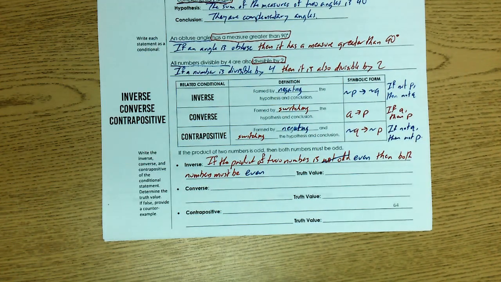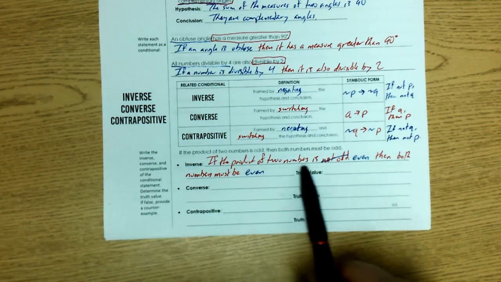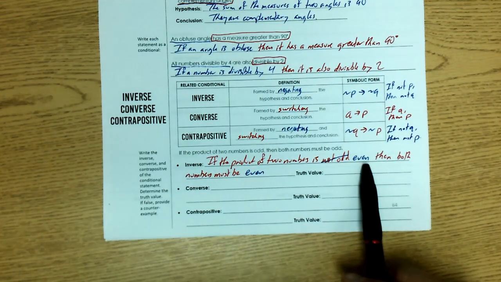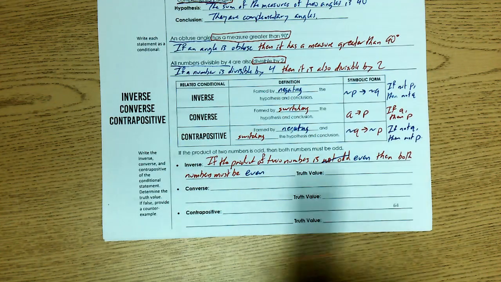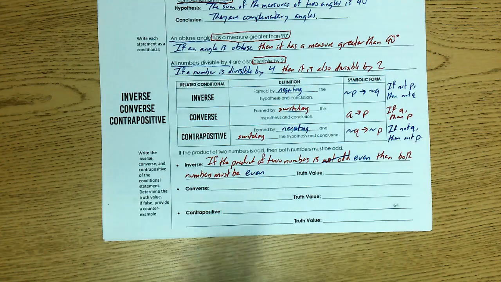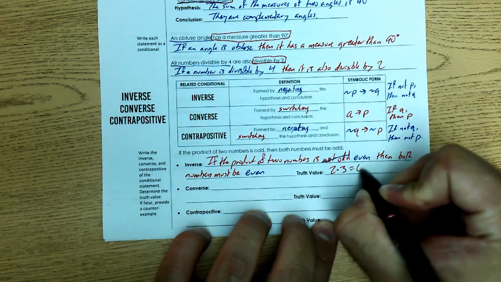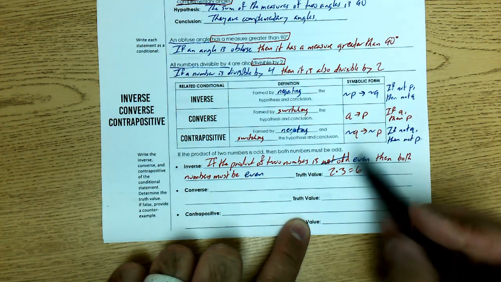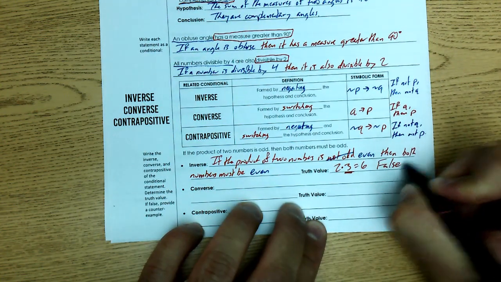Can we come up with a counterexample for that? Can we come up with something that makes that not true? Can we multiply two numbers together where one is odd and one is even, or both of them are odd, and have the answer be even? Because we're saying that both numbers must be even for the product to be even. Well, we can say very simply 2 times 3 equals 6. Are both these numbers even? No. 3 is not. That is our counterexample. So that makes this false.